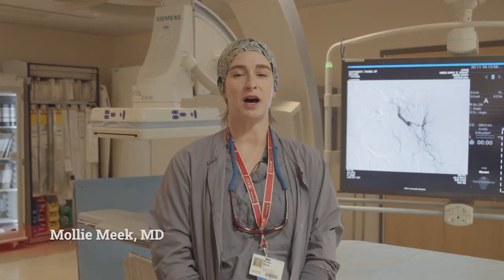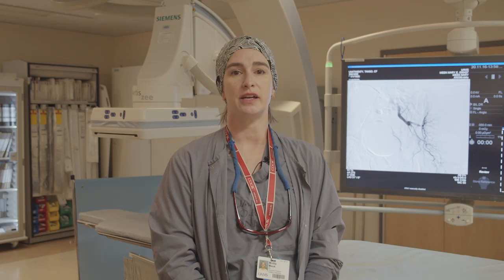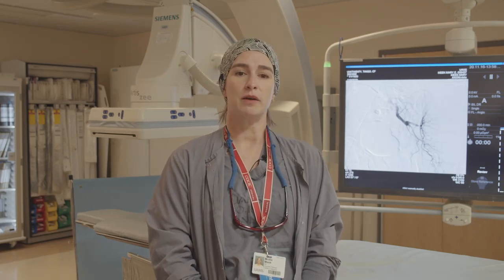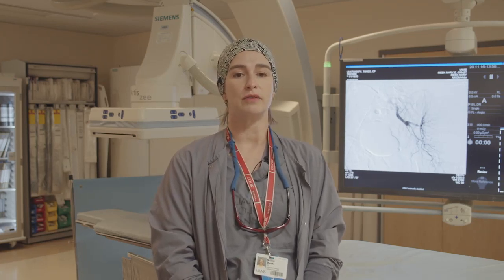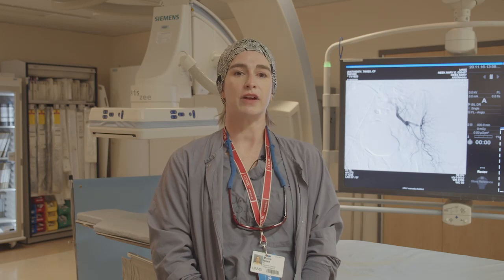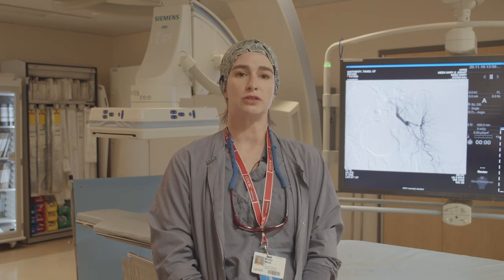Hello, I am Dr. Molly Meek, and I am the Medical Director of Interventional Radiology. I have been faculty at UAMS for over 10 years. Under the current UAMS Universal Protocol and Fire Risk Assessment Policy, interventional radiology is considered a specialty procedural area. We perform procedures across a wide spectrum of disorders. We diagnose and treat cancers, as well as perform emergent life-saving procedures for trauma and stroke patients.